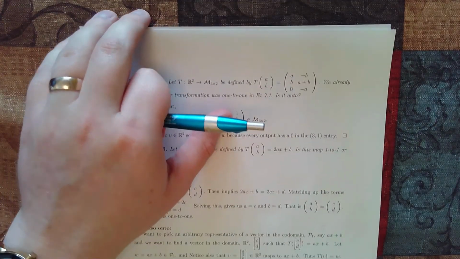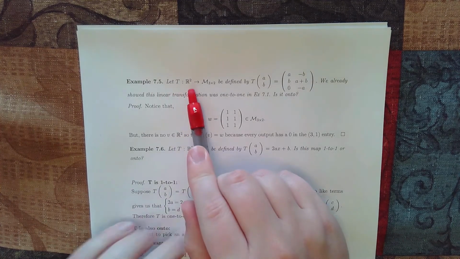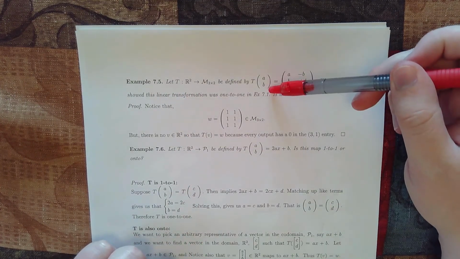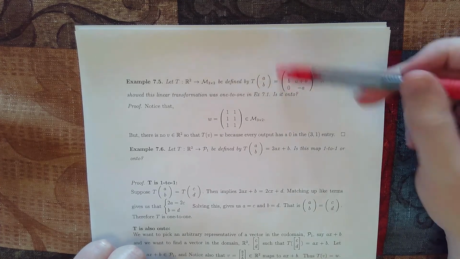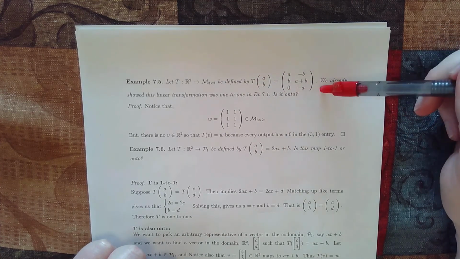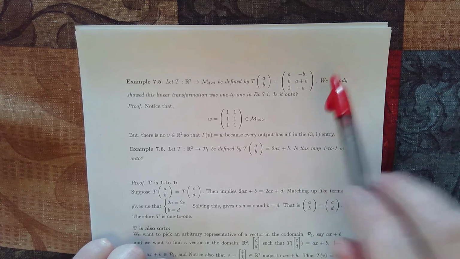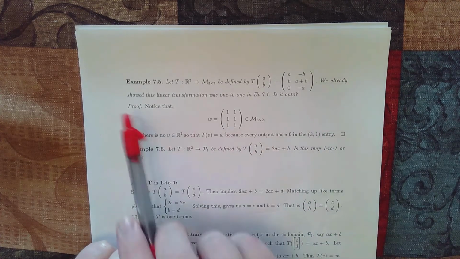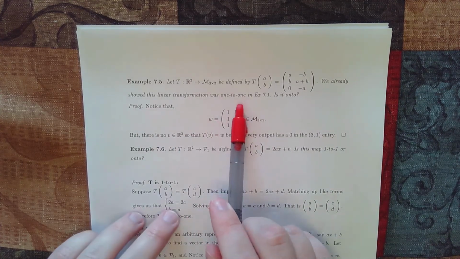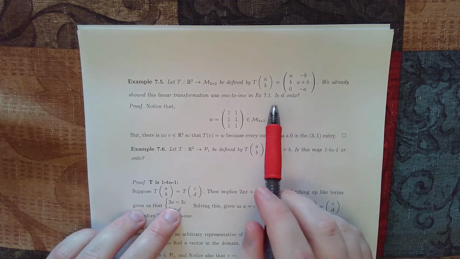So let's let our transformation T go from R2 to M3/2 be defined as taking some A, B in R2, transforming it into this transformation here. We want to go ahead and notice that we already showed this was a 1-to-1 transformation, and we want to know if it's onto.